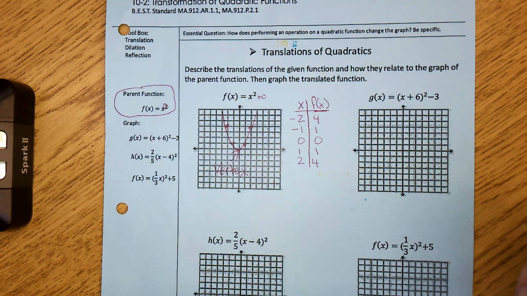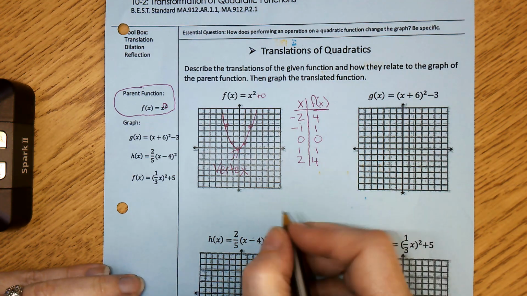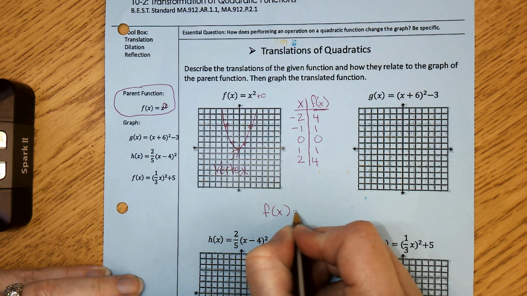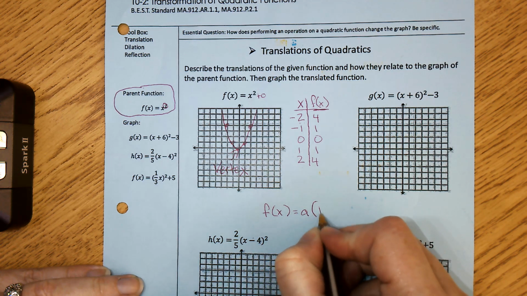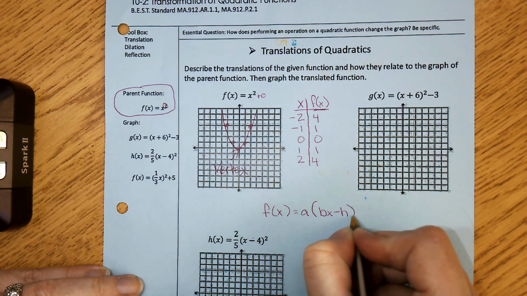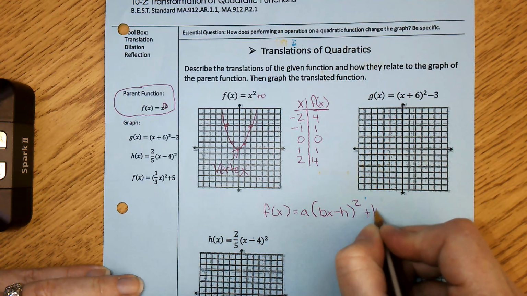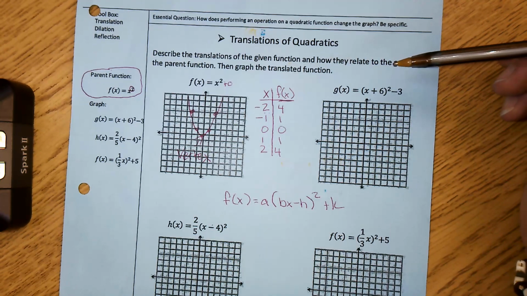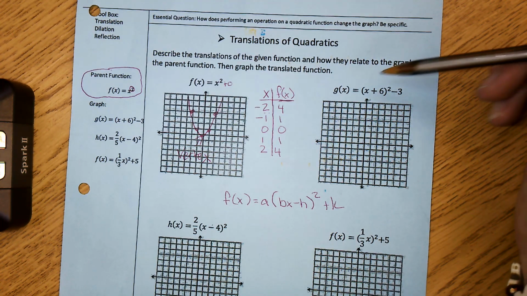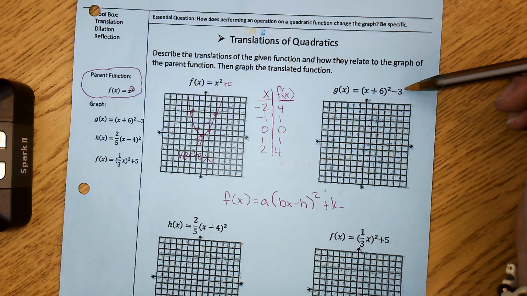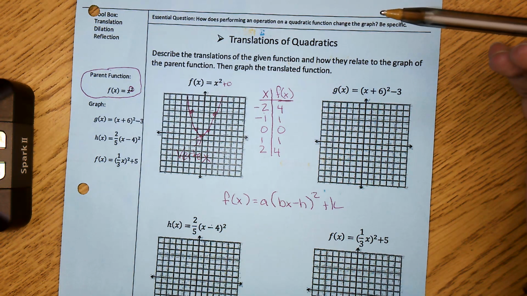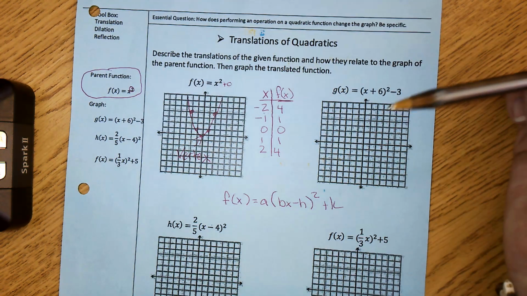All right. Now, remember our equation, f of x equals a times the quantity bx minus h squared plus k. So the location of the number tells us what we're doing with it. You are going to be given functions, and then based on the location of the number, we have to determine what's happening with our parent function.